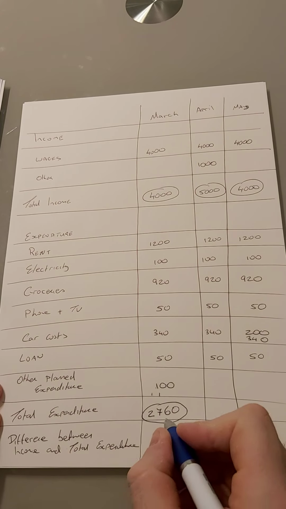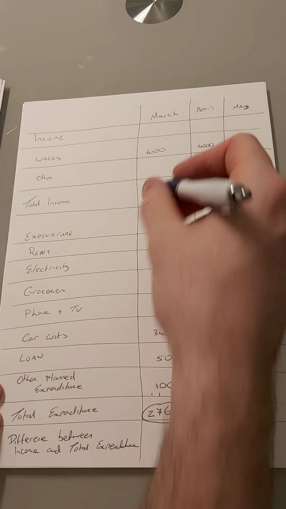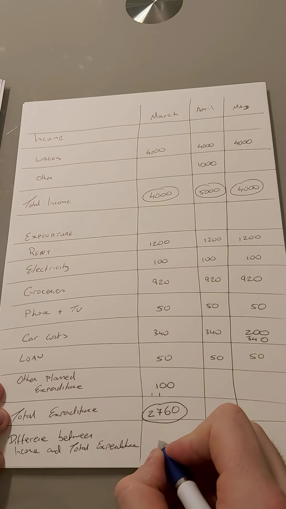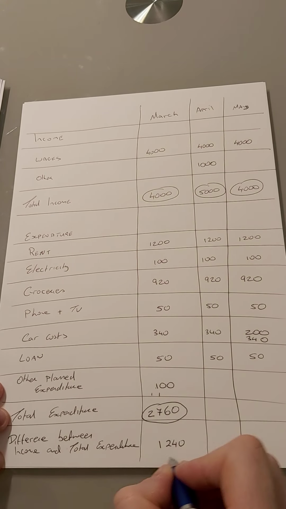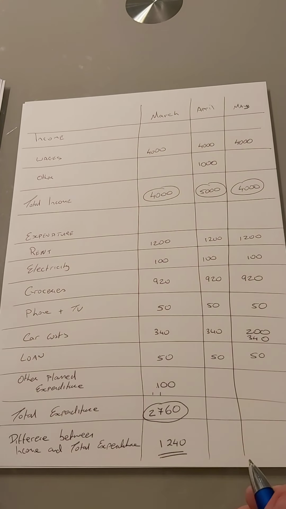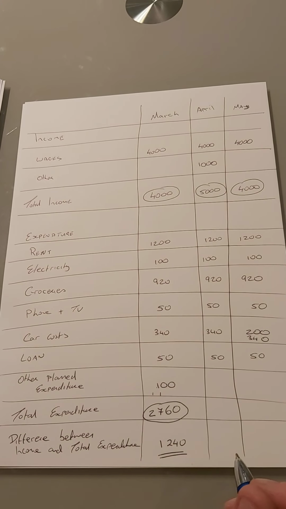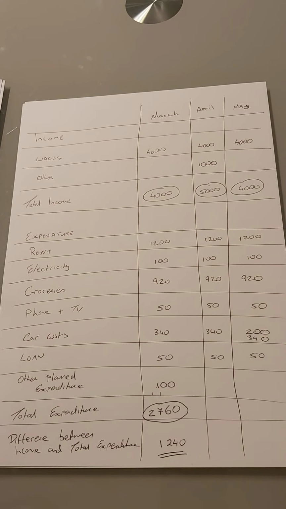So taking 2,760 from 4,000, you're left with €1,240 in profit, which can be used on stuff like buying clothes or anything like that.